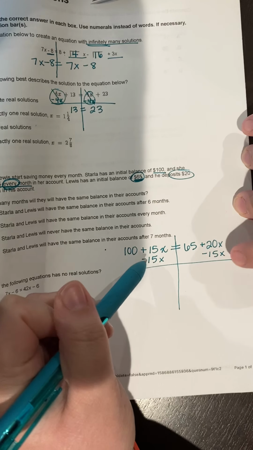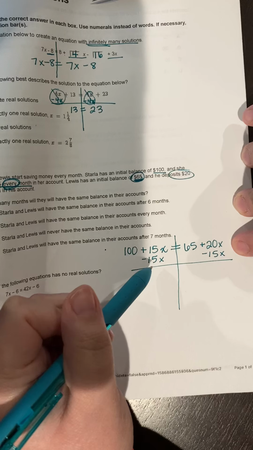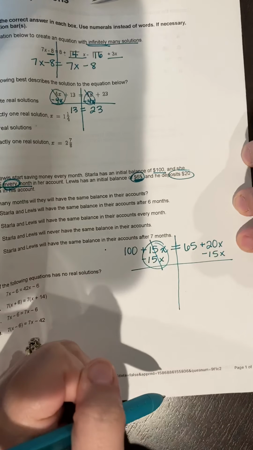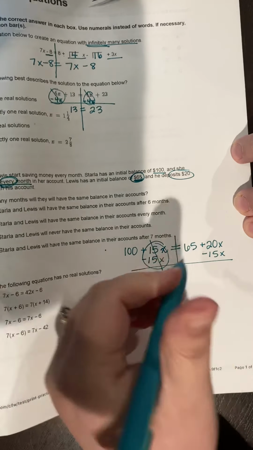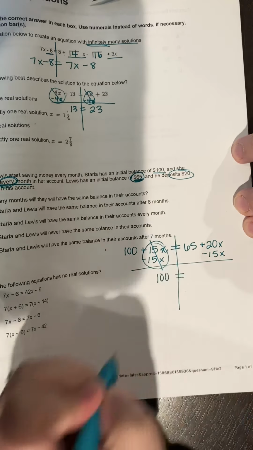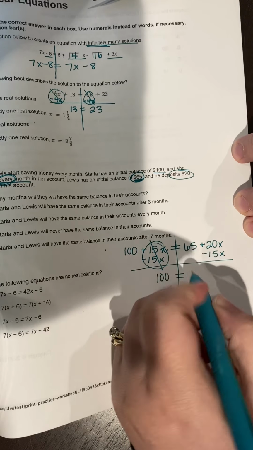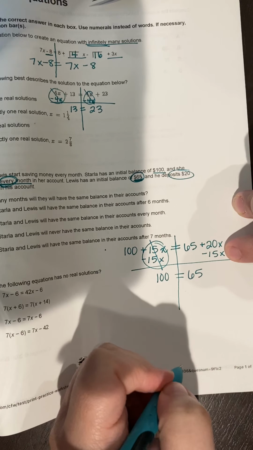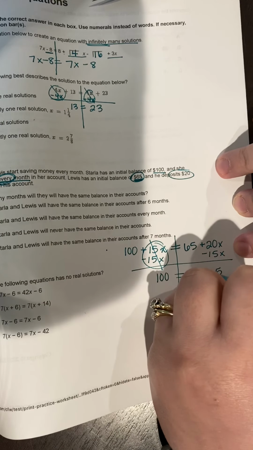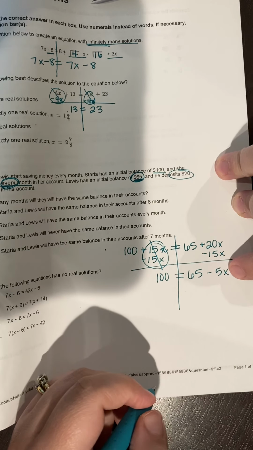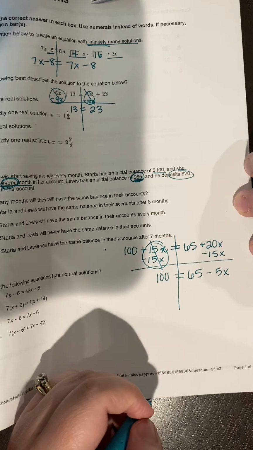We have to do the same math on both sides or else your equations are going to become unbalanced. 15x minus 15x makes 0, which means I'm left with 100 on this left-hand side. I haven't touched this 65, so it's still there. 20x minus 15x means that I have 5x left.